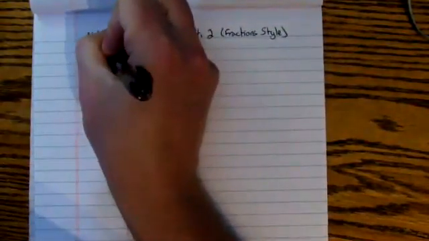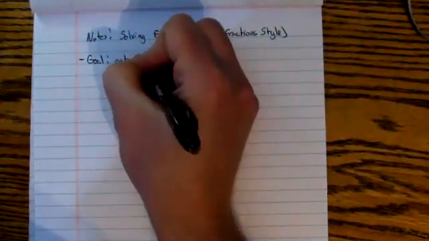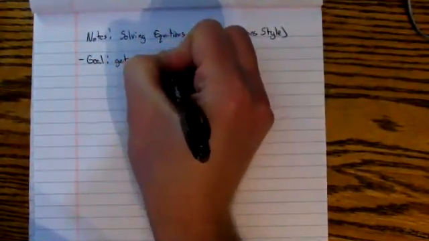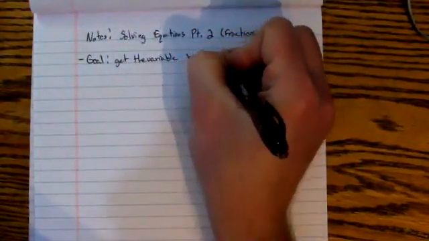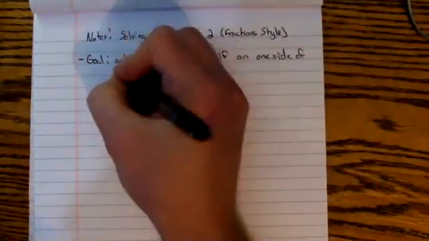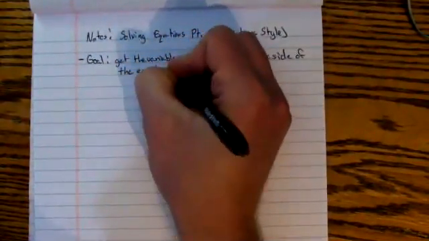So again, as always, when we are solving equations, our goal is to get the variable by itself on one side of the equal sign. So again, same goal it's been with solving equations. We want to get the variable by itself.